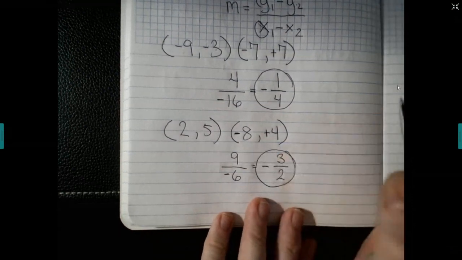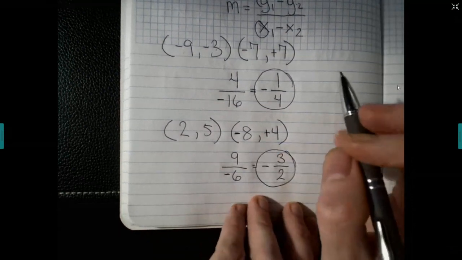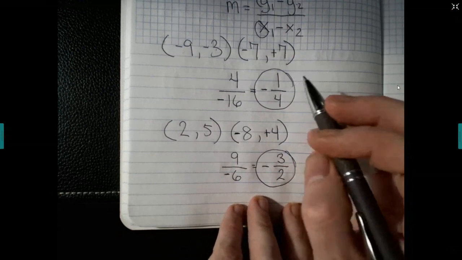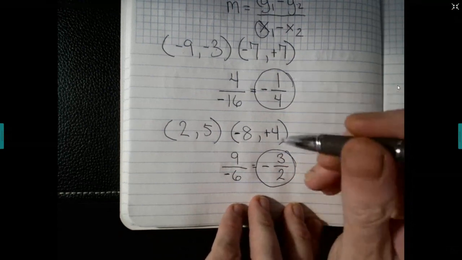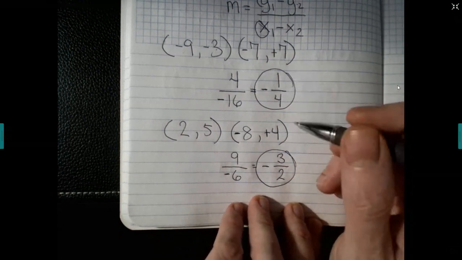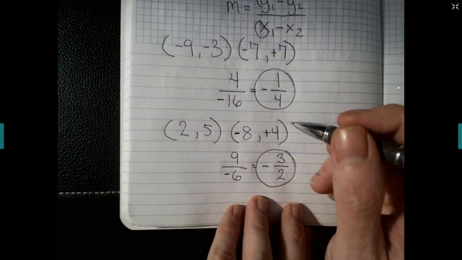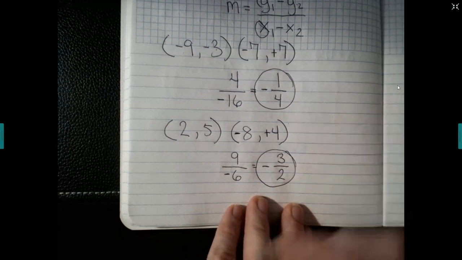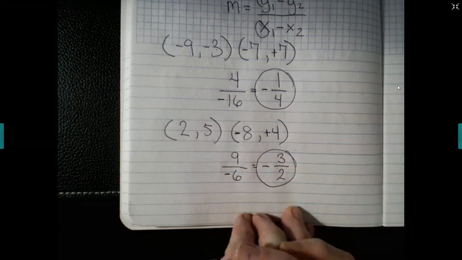Now, do you guys understand how to simplify fractions? If you don't, please raise your hand and let me know, or say, hey, Mr. D, can you review that so I can understand how to reduce fractions? Because otherwise, if you don't say anything right now, I'm assuming you know what the heck you're doing.